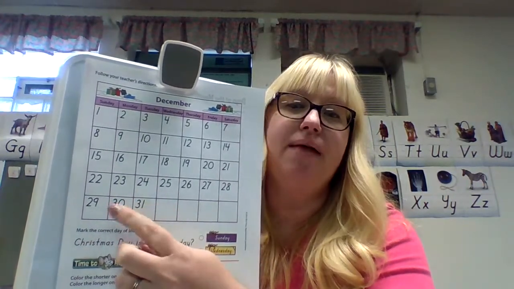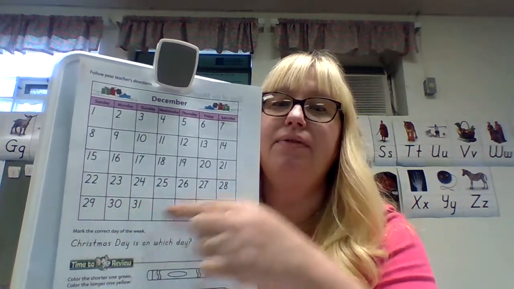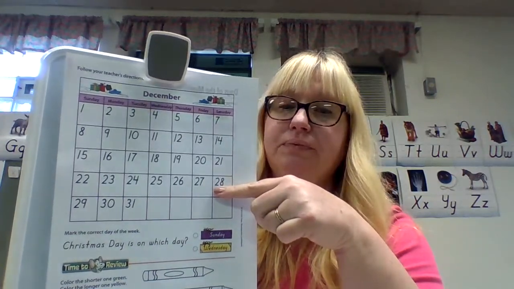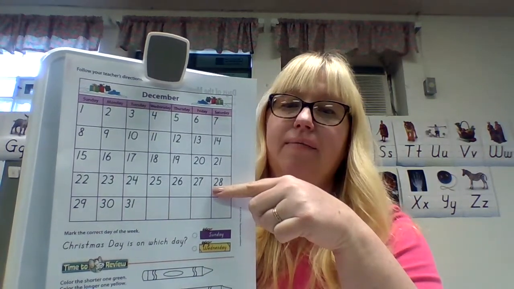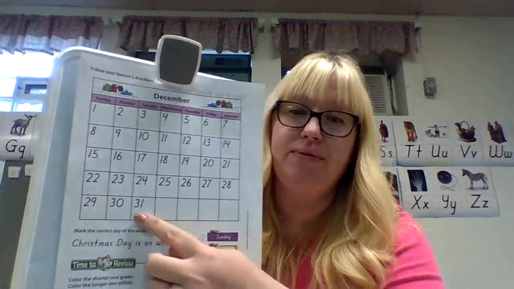It depends on the month. And we even have one month that only has 28. That's February. So there are different numbers. But if a question asks how many days are in the month, your answer is always the last number. Got to remember that. It's important to remember.